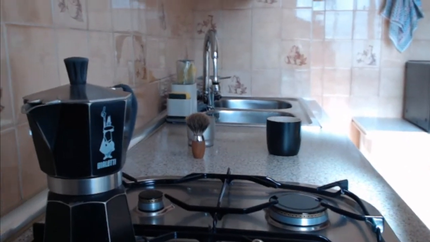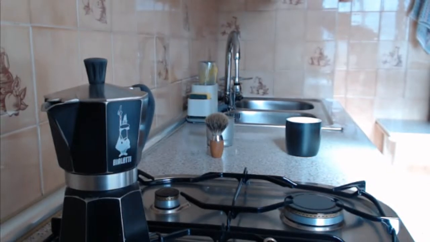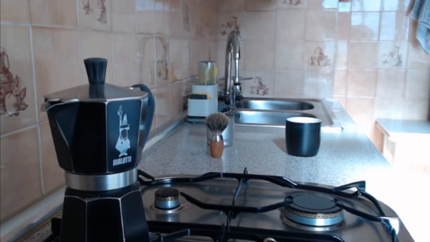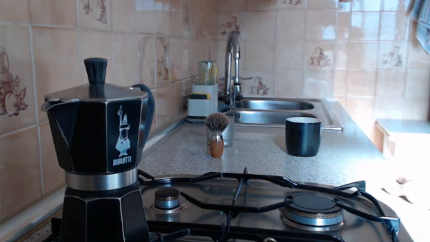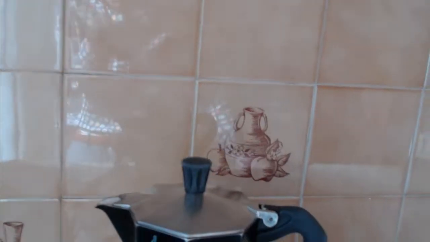Let's just let it finish boiling a little bit. 1, 2, 3, 4, 5. And let's turn off the heat. And now it should just finish up by itself. There's some steam coming everywhere.